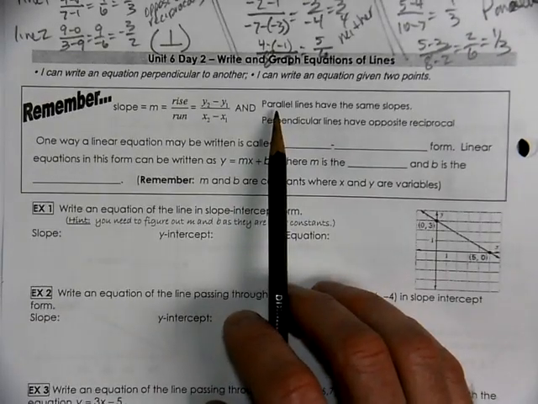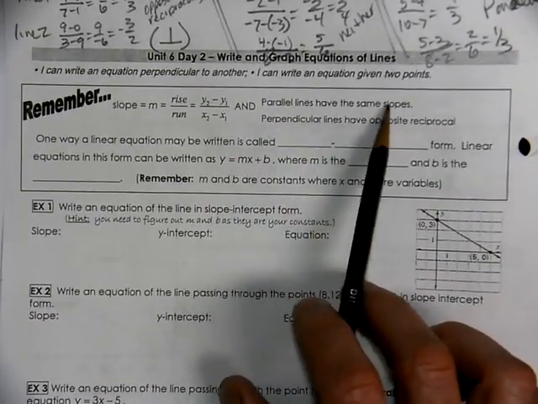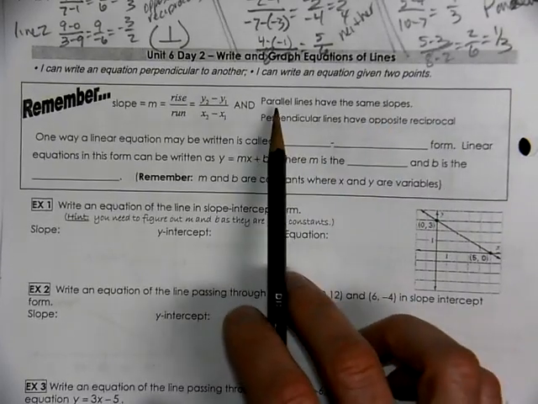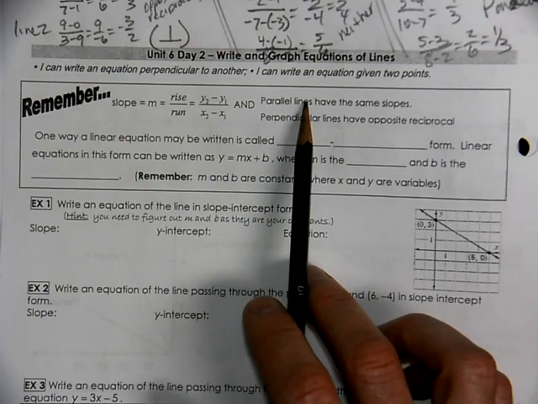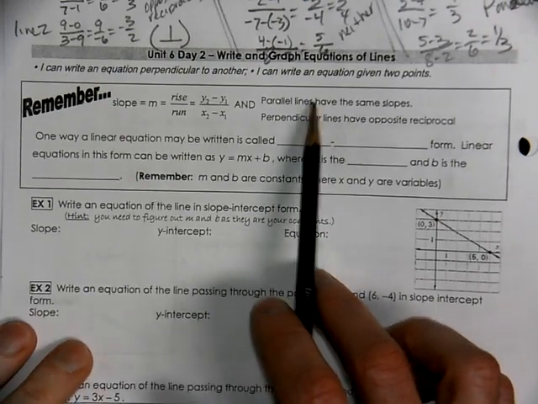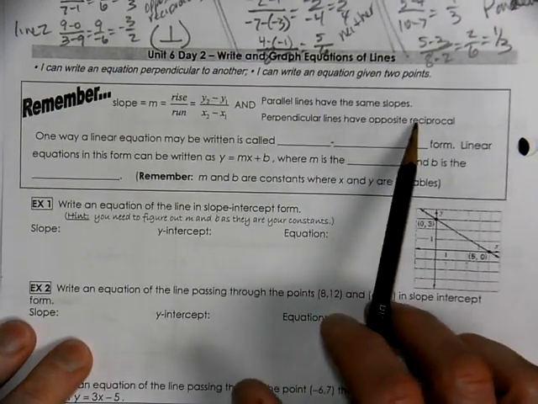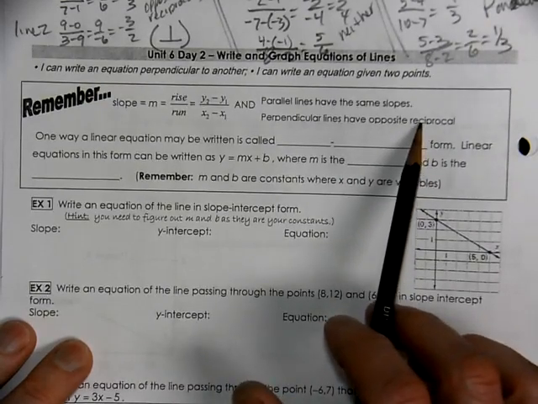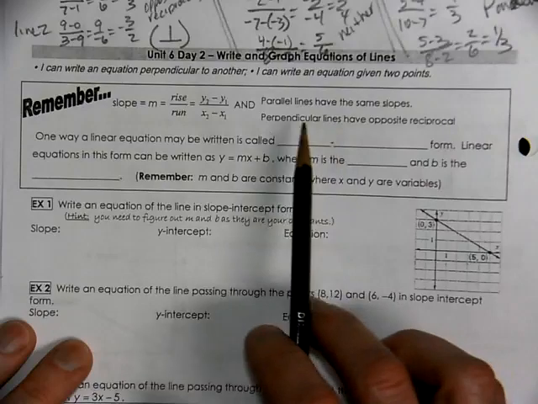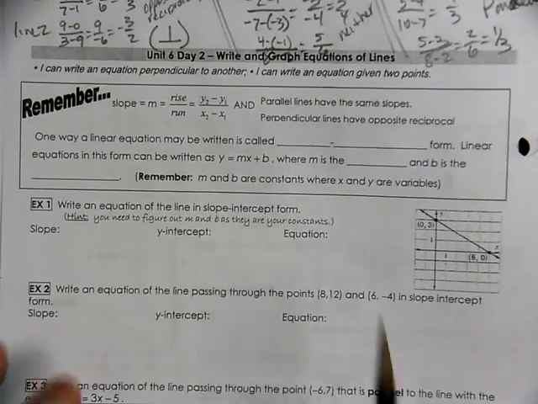When the slopes are the same, that means your two lines are going to be parallel to each other. When your two slopes are opposite reciprocals, or negative reciprocals, your two lines are going to be perpendicular to each other.